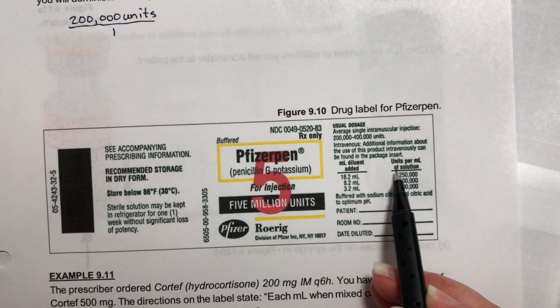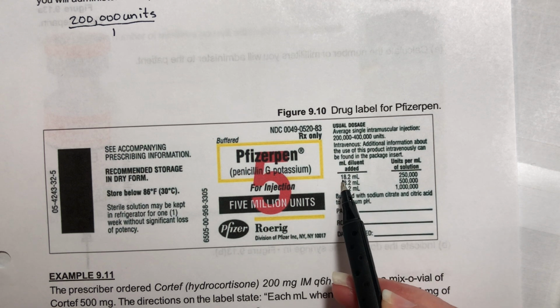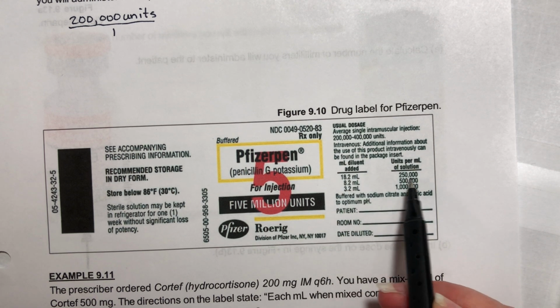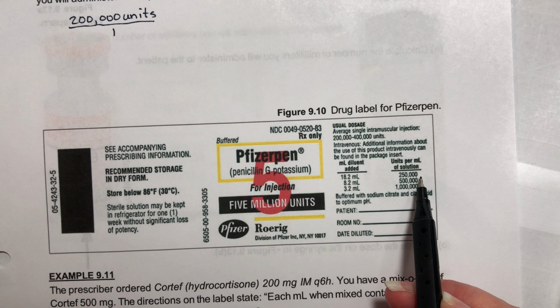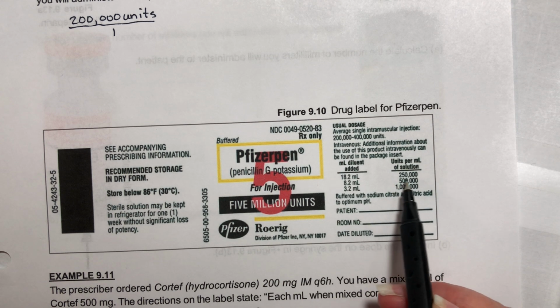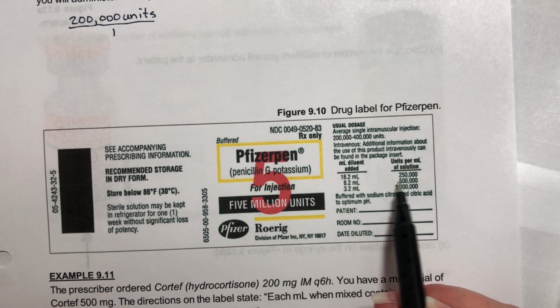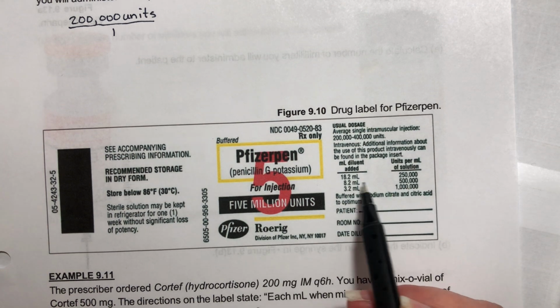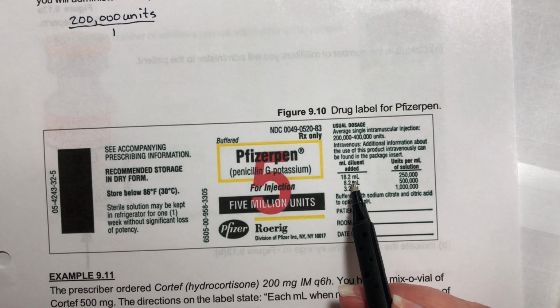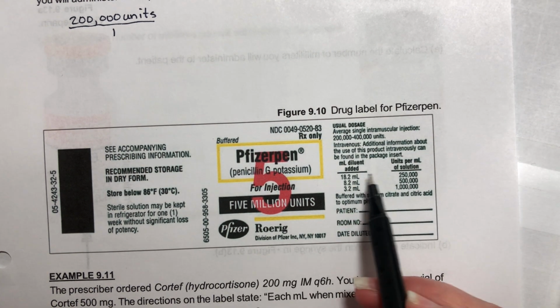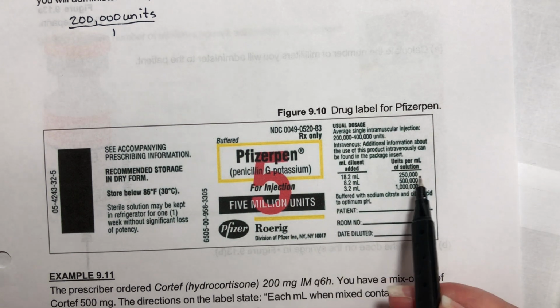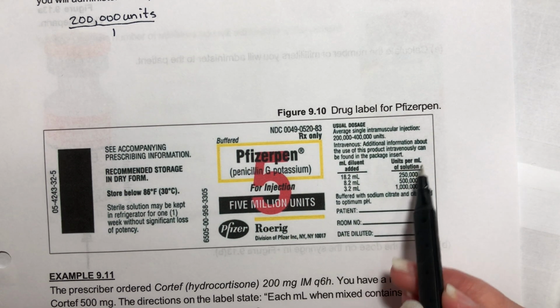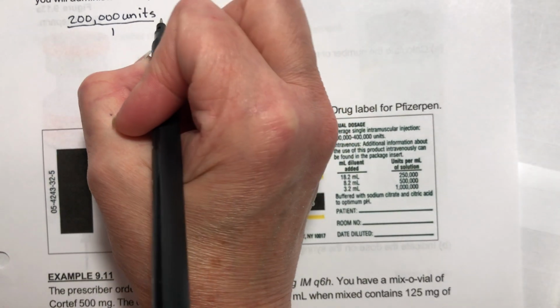In units per milliliter of solution, I'm going to go with this one because this strength is closest to what I want. Well, I don't think it really matters. So let's calculate all of them, okay? So this strength, if I added this much diluent, it would be 250,000 units per milliliter. So let's just try that.